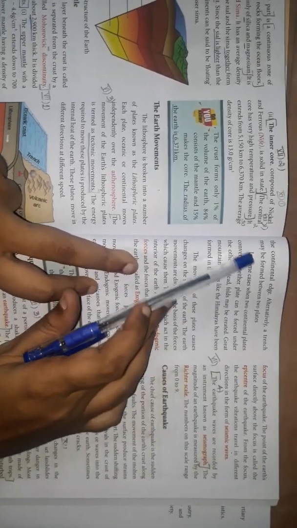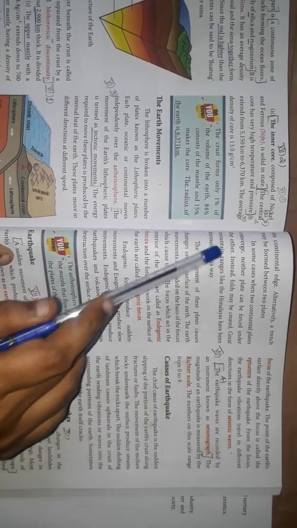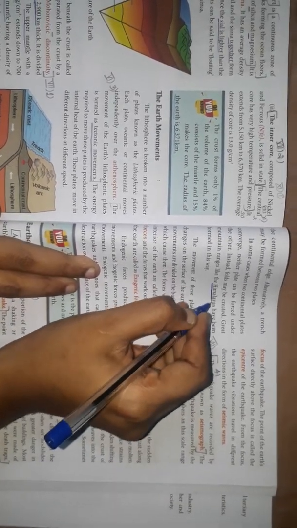Alternatively, a trench may be formed between two plates. In some cases, when two continental plates converge, neither plate can be forced under the other. Instead, folds may be created. Great mountain ranges like the Himalayas have been formed this way. Which one is a great mountain range? Himalayas is a great mountain range.